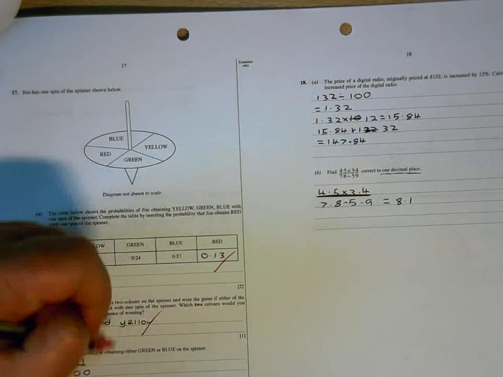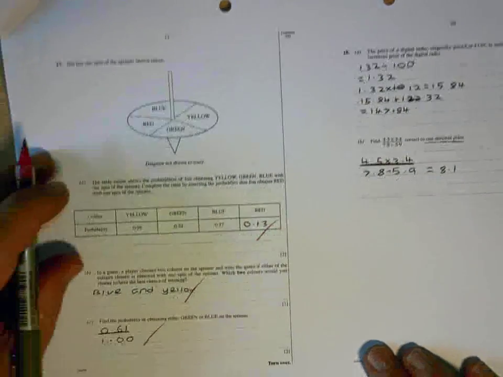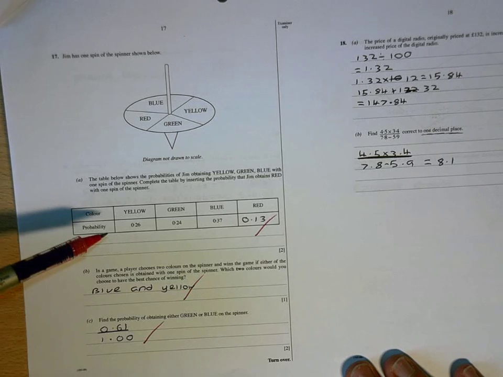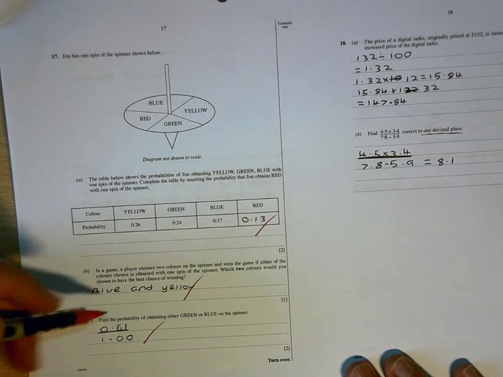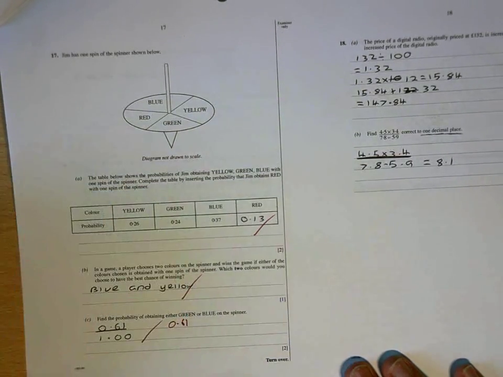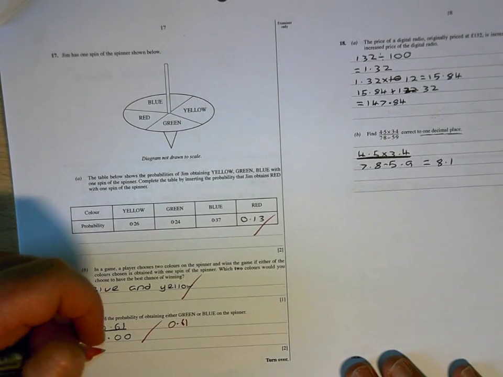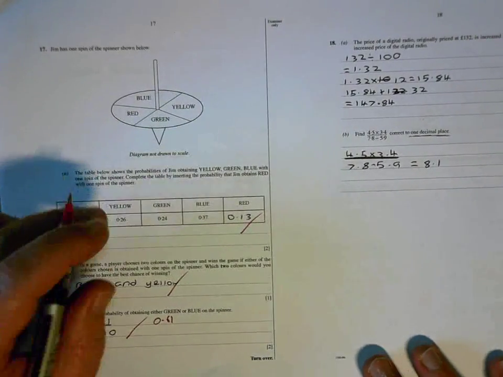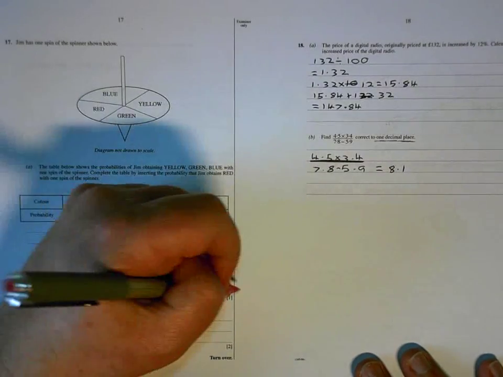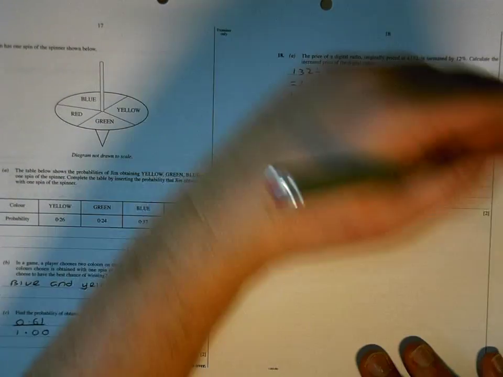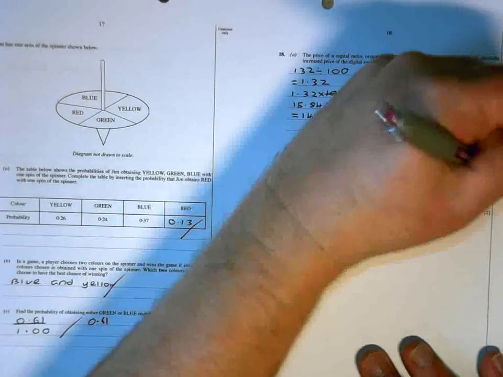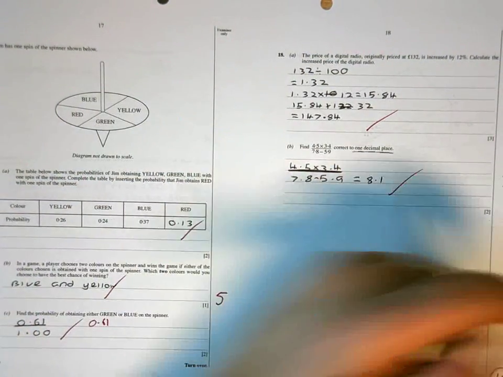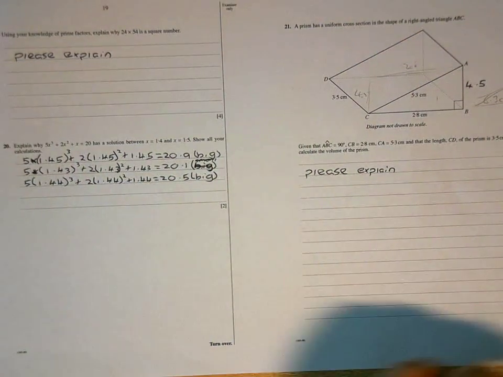.13, blue and yellow. That's correct, but because the probability is given as a decimal, you can just write it as 0.61. You don't have to put it over 1. Doesn't affect it, it's not wrong, but it's just not necessary. That's right, well done, and that's right, well done. 5/10 for the page. This is very good paper.